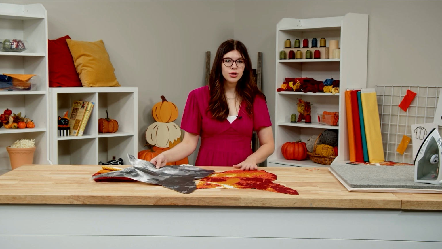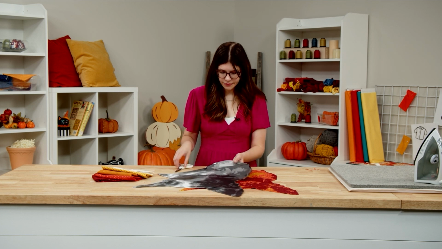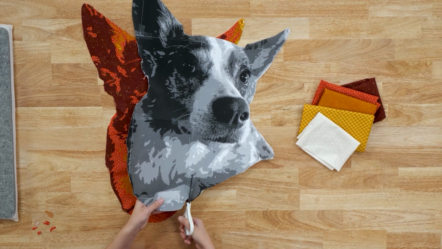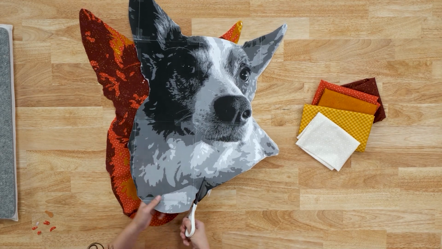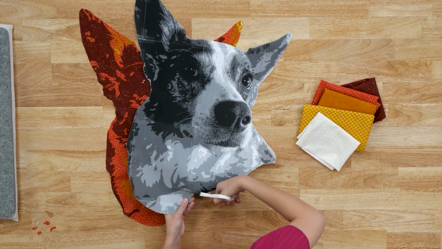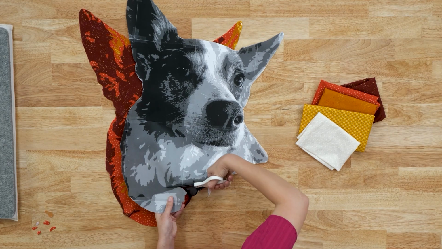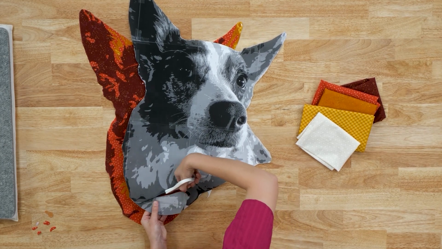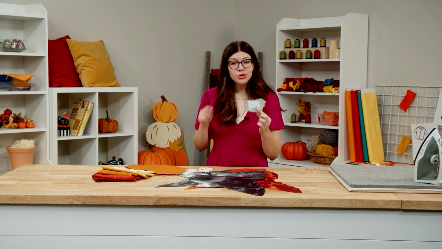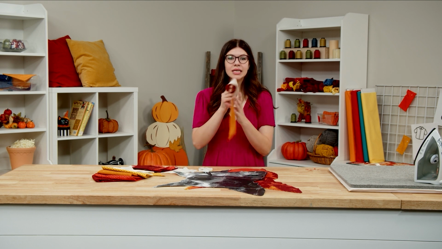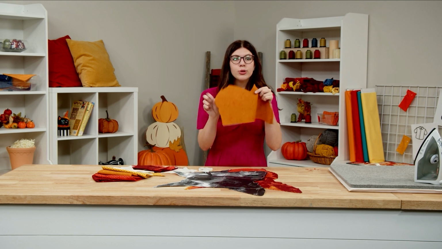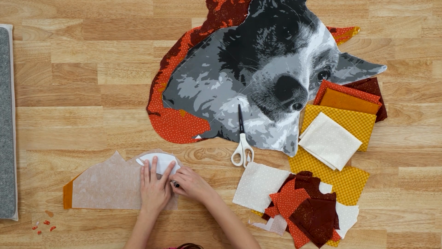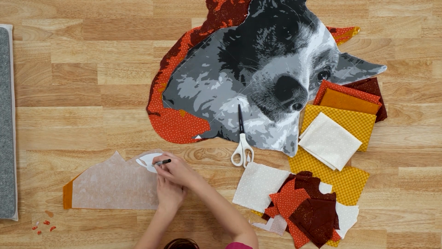But I'm going to show you down here on this last little part. So I'm going to just cut out around this, and this is the middle value. This one's going to be our burnt orangish. And I'm just doing a general cut. It doesn't have to be perfect, that's okay. Then after you cut it out, you're going to get your fabric, and I put Wonder Under on the back. And I'm going to put a piece I cut out upside down, and I'm just tracing around the shape.